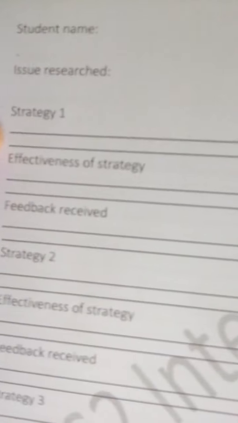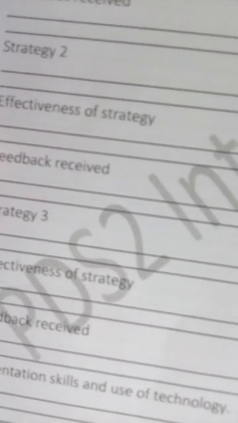So you need a slide on the strategy, tell us how effective it was and the feedback received. Do the same for number 2 and then the same for number 3. Again, we assess your ICT use, so send that to us. The recording of your presentation plus the PowerPoint or other ICT that you used as well.